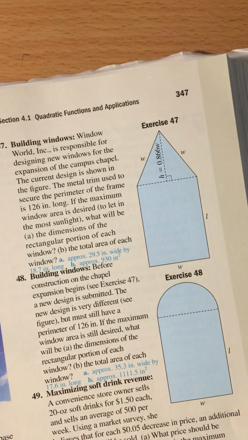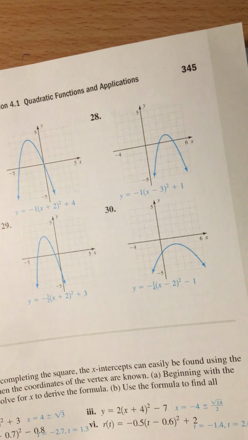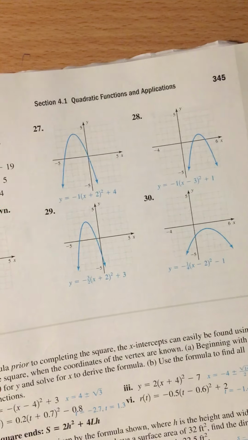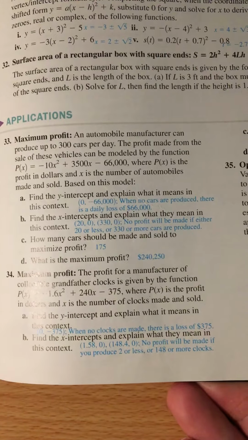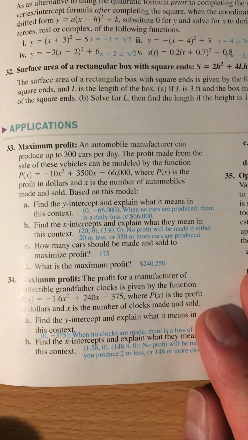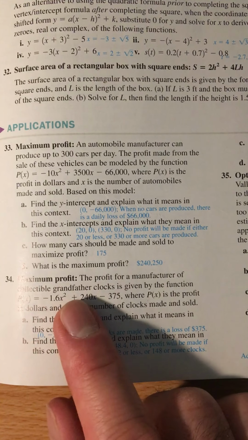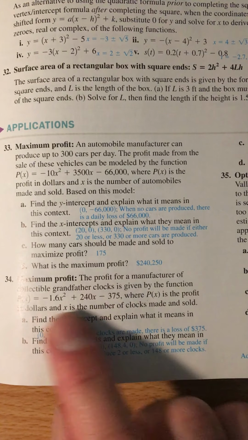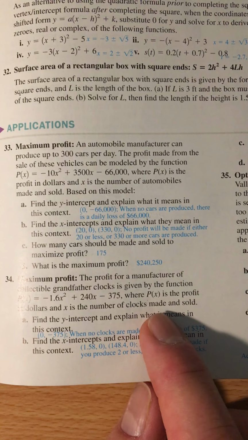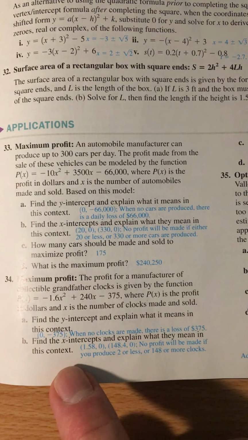All right, page 346. I was going to do number 34, or at least look at it. Maximum profit. It says the profit for a manufacturer of collectible grandfather clocks is given by this function, where P of X is the profit in dollars and X is the number of clocks made and sold. Find the y-intercept and explain what it means.